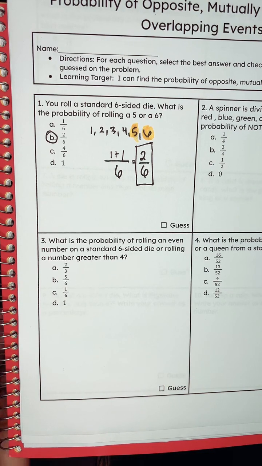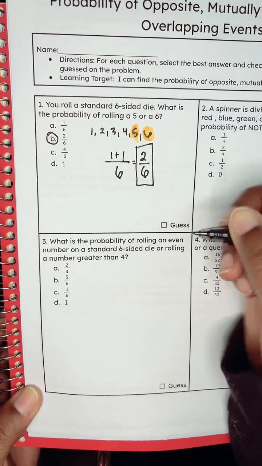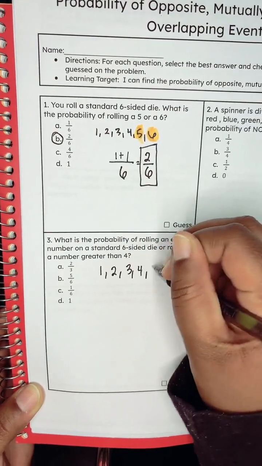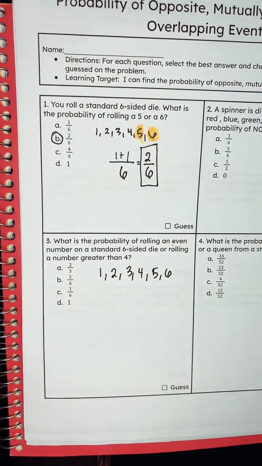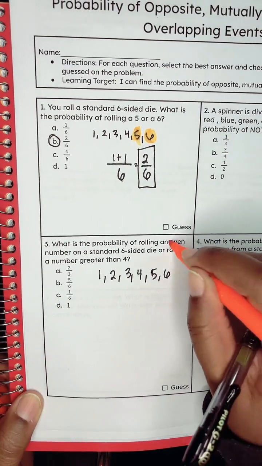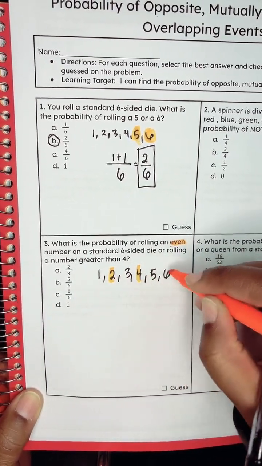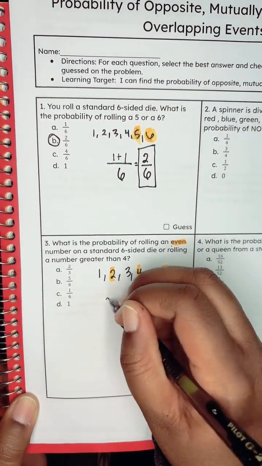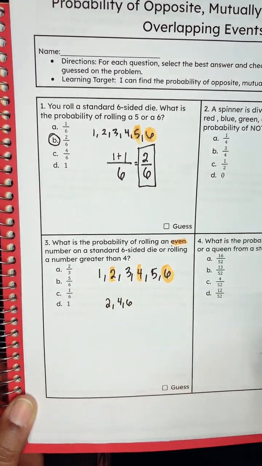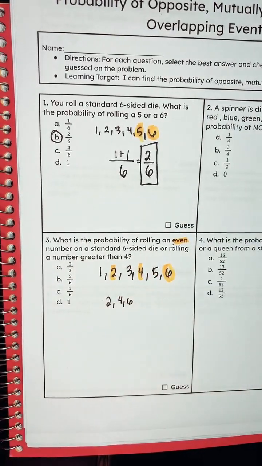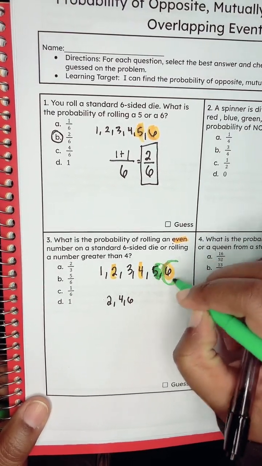Okay. So we're dealing with a 6-sided die, right? So let's write out our numbers. 1, 2, 3, 4, 5, 6. We're looking for even numbers. So 2, 4, 6. That's our first. But we're also looking for rolling a number greater than 4. Well, the numbers greater than 4 are 5 and 6.